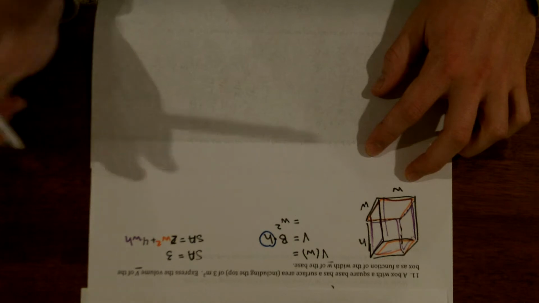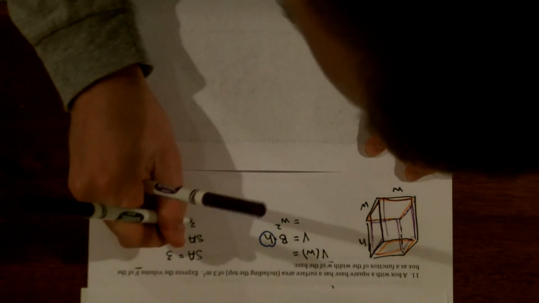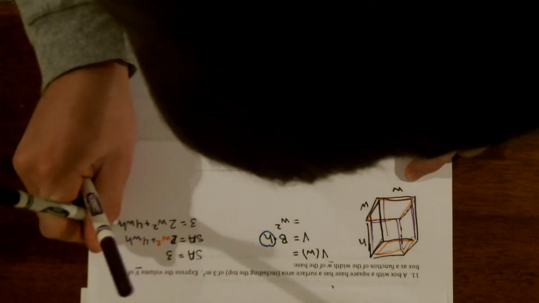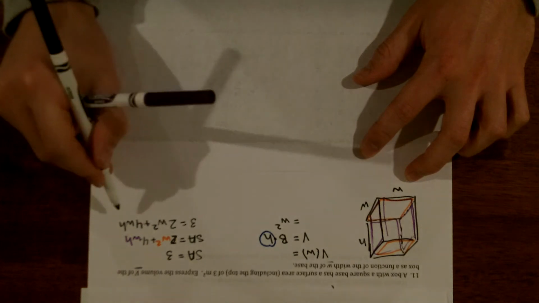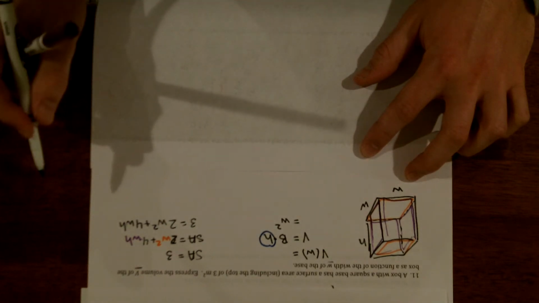Okay, so here's our equation. We know what that equation has to equal. It has to equal 3. So if I rewrite this now, I have something in which I can solve for H. So I can find what H equals, and then I can put it back into my volume equation. So I'm going to do that right now.